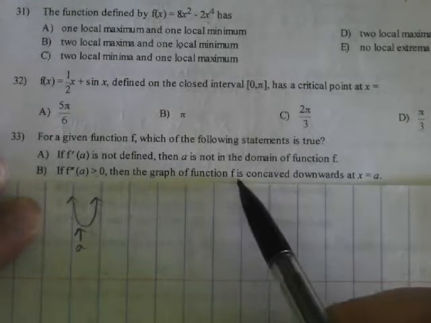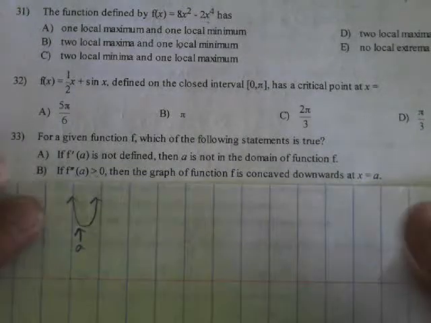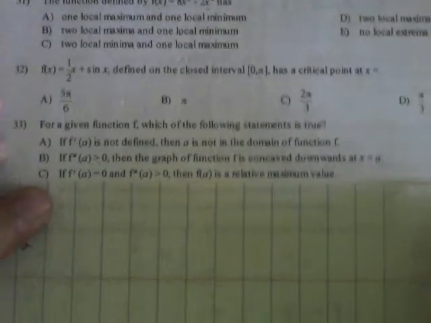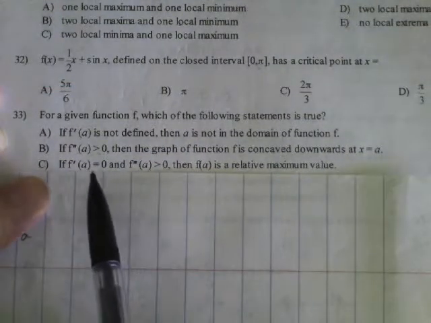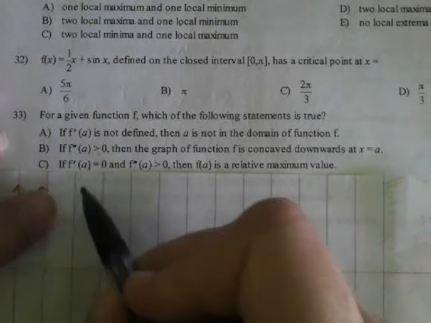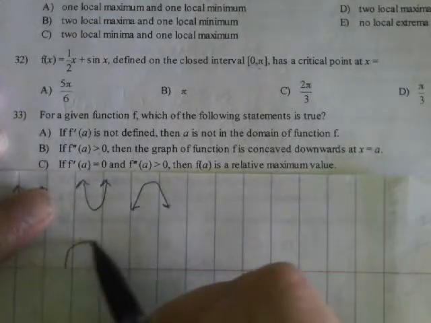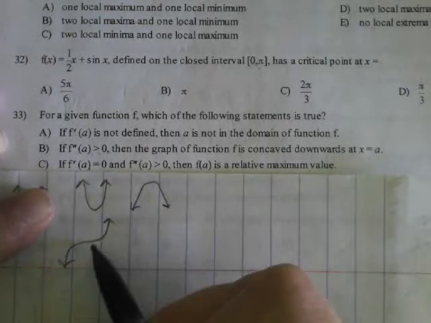Pretty clearly backwards. In C, we have if the derivative is 0, now the derivative can be 0 like this, derivative could be 0 like that. Any of these moments have a derivative of 0. But the second derivative is positive. Which graph would that be?